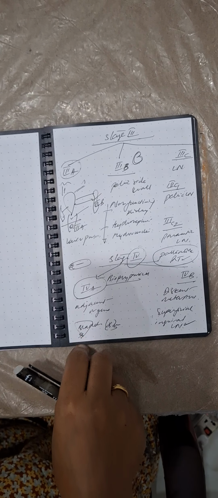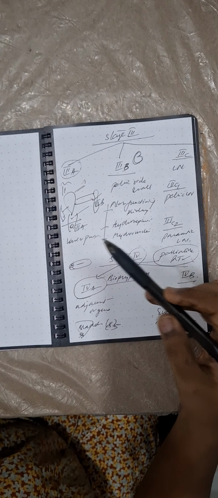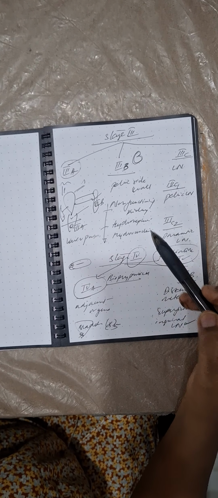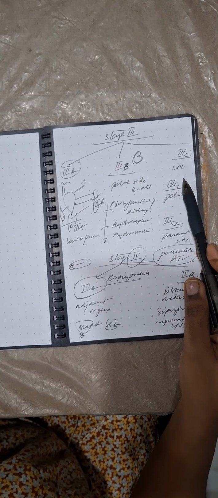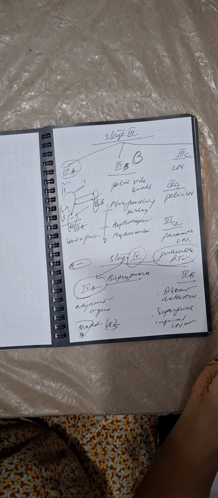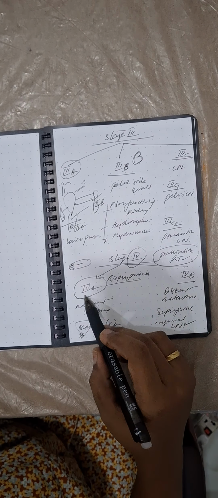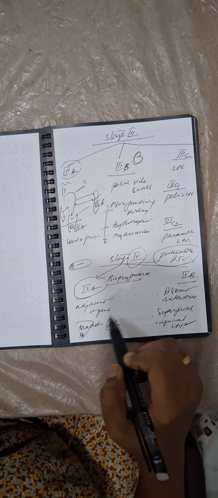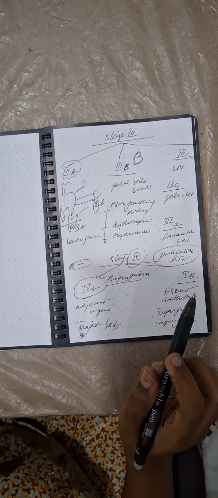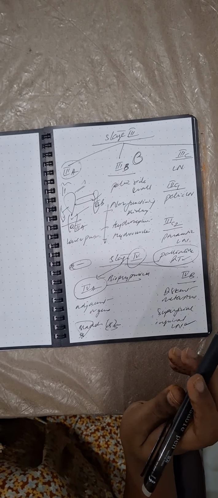Okay, coming to stage 3. Stage 3 you have 3A, 3B, 3C. 3A is lower part of the vagina, 3B is kidneys and pelvic side walls, 3C is lymph nodes. Okay, and stage 4 has 4A and 4B. 4A is adjacent organs and 4B is distant metastasis. Okay, I hope it is easy to remember.